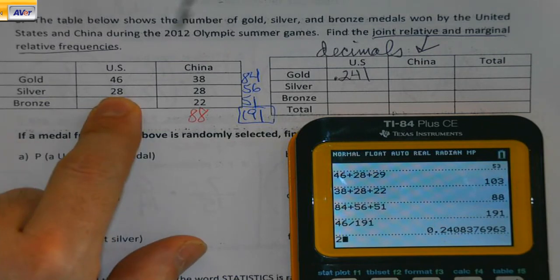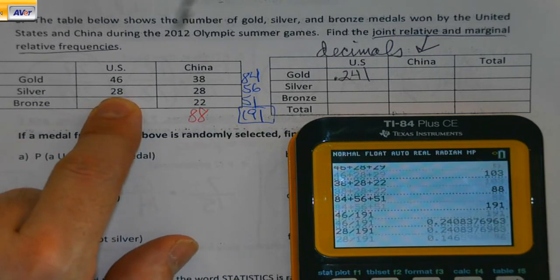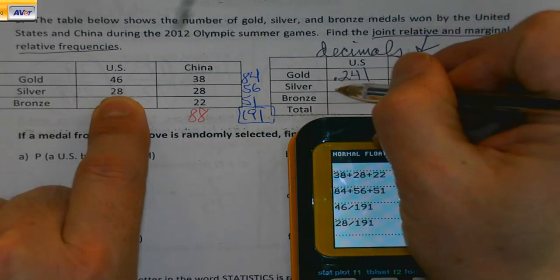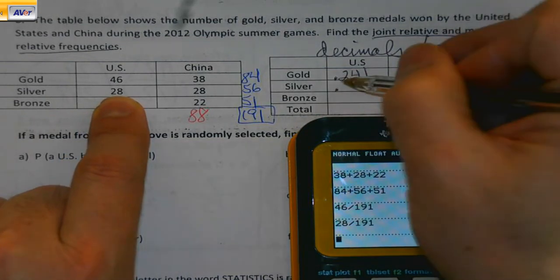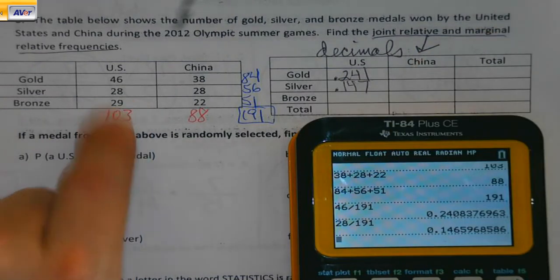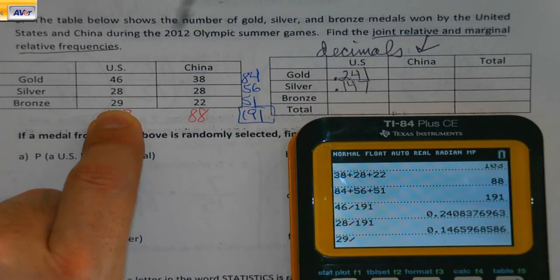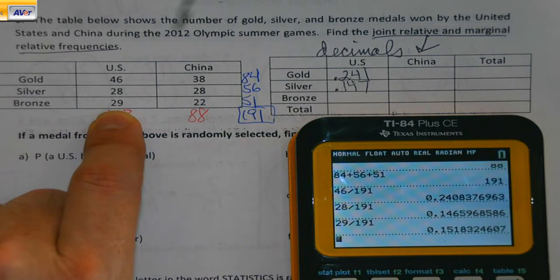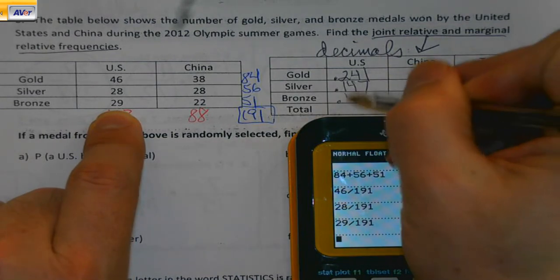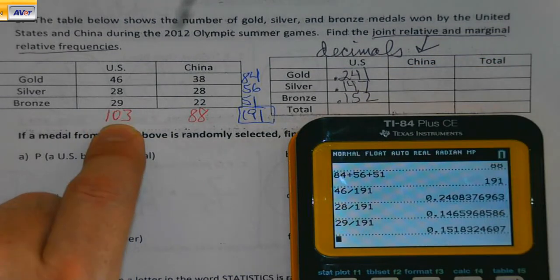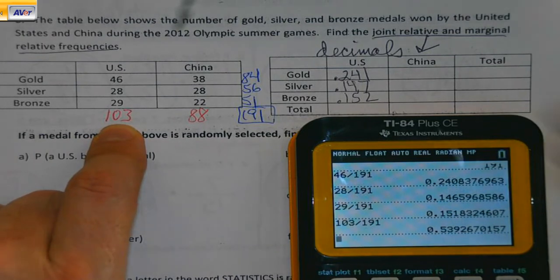I'm going to go through on every one of these. So here, 0.147, and I just keep dividing what's in the box by that total of 191.